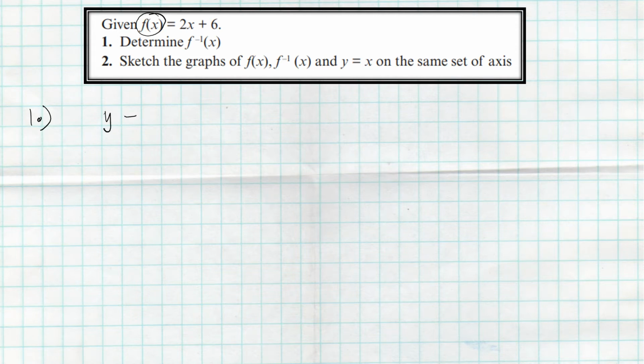So where there is f of x, we're just going to replace it by y. Then the second step is to swap x and y. We need to swap x and y because we are reflecting this graph about the line y equals x. So where there is y, we're going to put x, and where there is x, we're going to put y. Then the third step is to solve for y in terms of x.